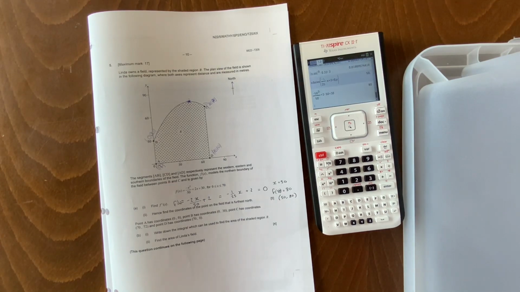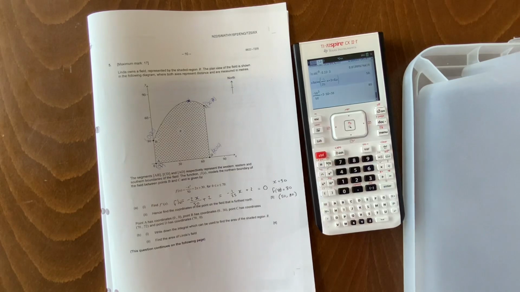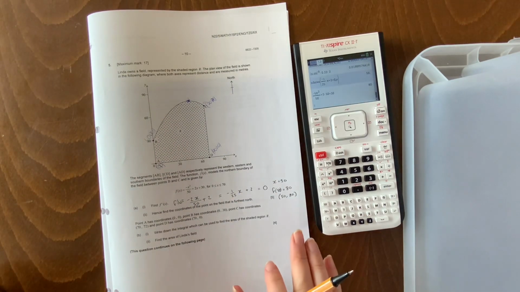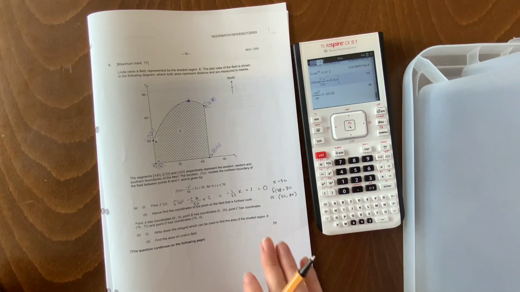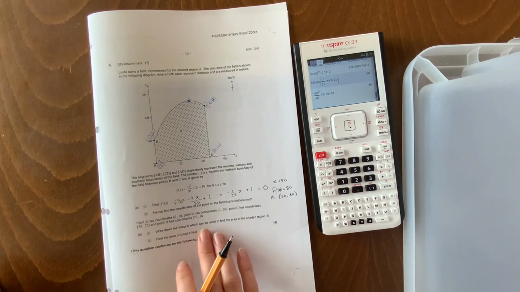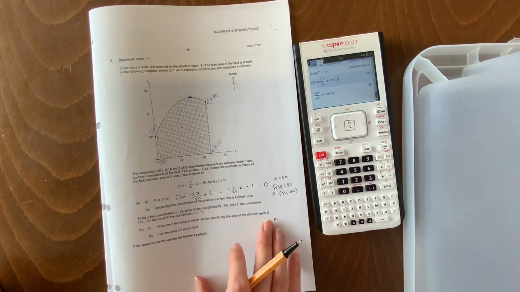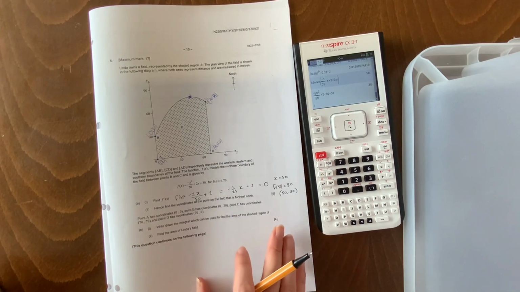Perfect. Okay, then it says point A has coordinates 0, 0, cool. Point B has the coordinates 0, 30 up here, and point C has coordinates 70, 72. And this one has coordinates 70, 0. So it tells us all of those coordinates. And then it says, write down the integral which can be used to find the area of the shaded region R.